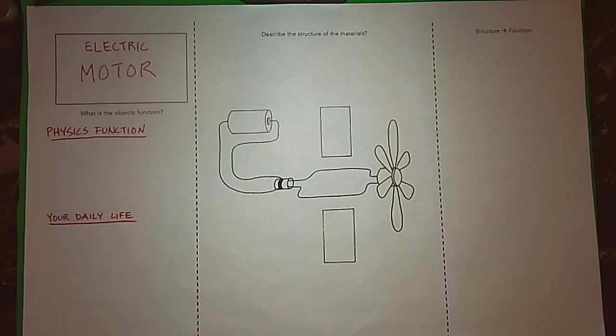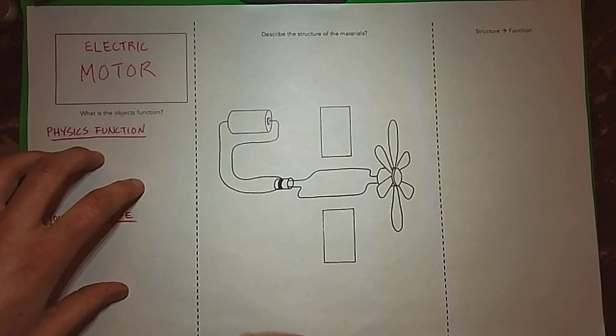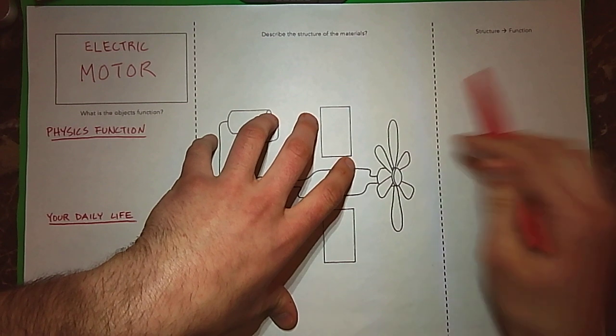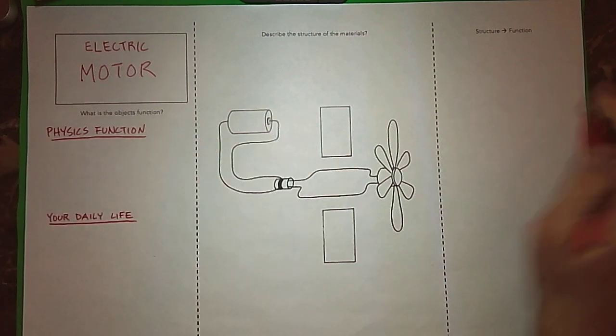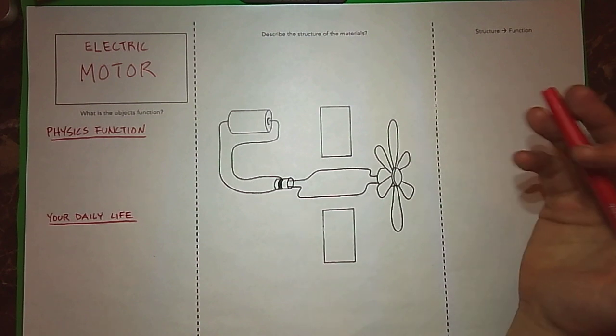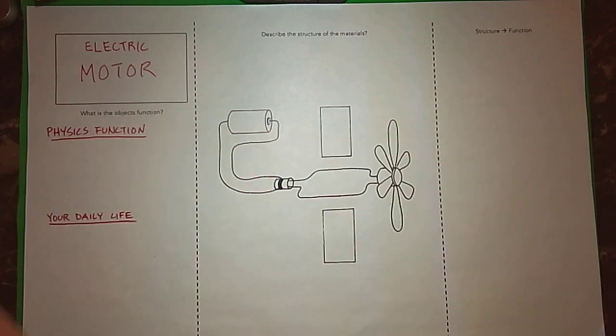All right, for this project, we have three main sections. We have the function, the structure of the materials, and then how the structure leads to the function. I'm going to guide you through this example of a motor, and then you are going to try a practice assessment on your own with a generator. So let's first talk about the function of a motor.